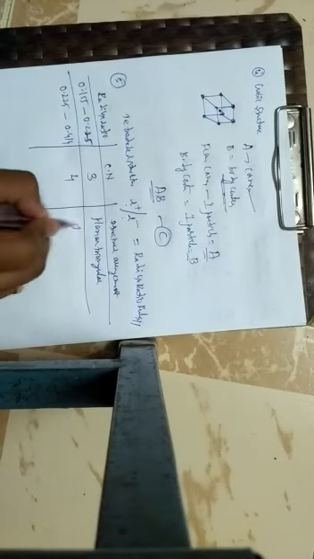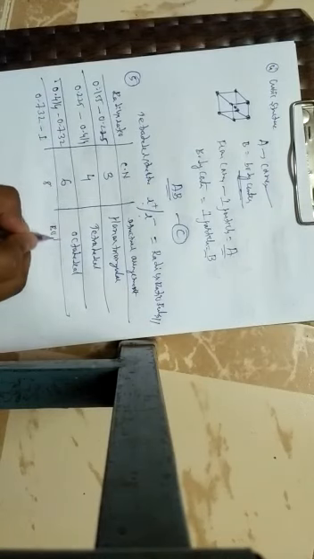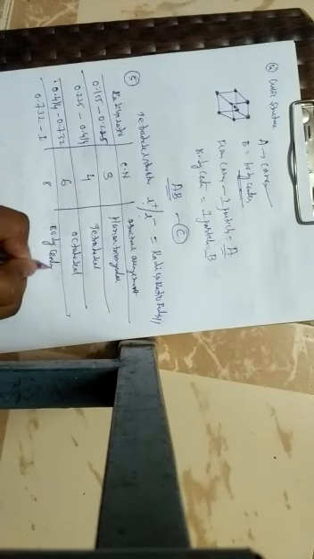Continue with the same one, that is 0.225 to 0.414, which has a coordination number of 4, and the structural arrangement is tetrahedral. And the third one as 0.414 to 0.732, the coordination number is 6, and the structural arrangement is octahedral. And the last one will start with 0.732 to 1, whose coordination number is 8, which is nothing but the body centered cube.